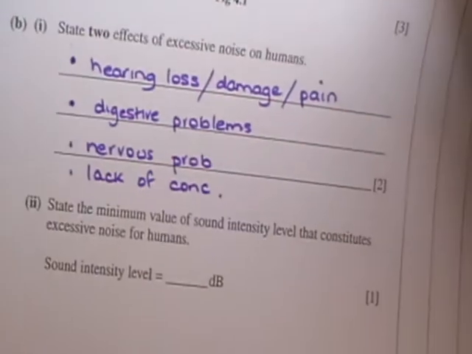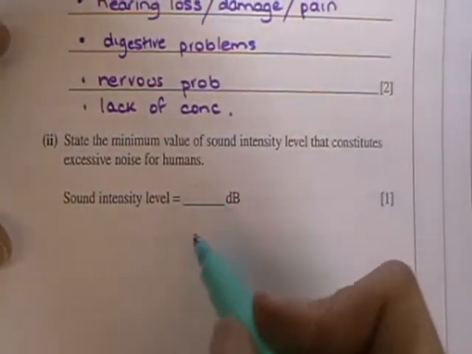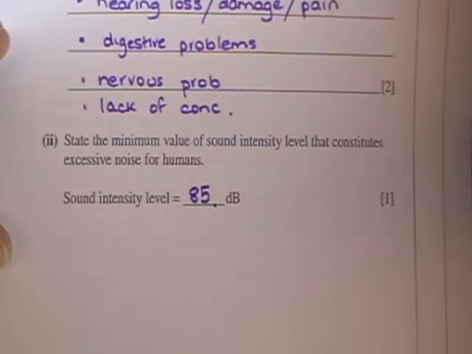Next, state the minimum value of sound intensity level that constitutes excessive noise for humans, and that's 85 decibels or greater. So that's 85 decibels.